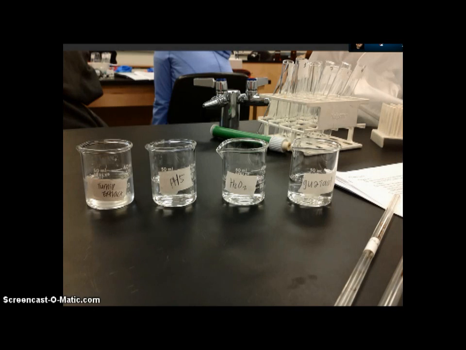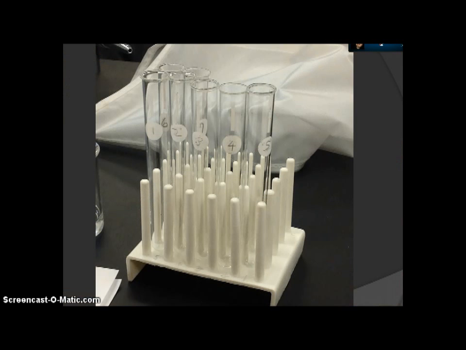Errors could have occurred in many locations. Contamination, adding the wrong amount of the solution, not enough of the solution, not enough time in the temperature selected, or wrong pH added could have all messed up our results.